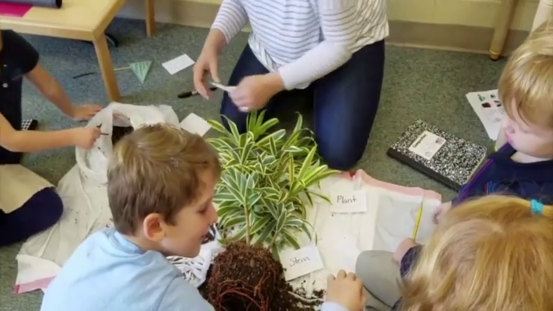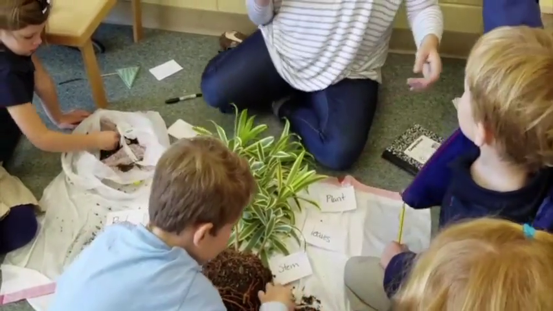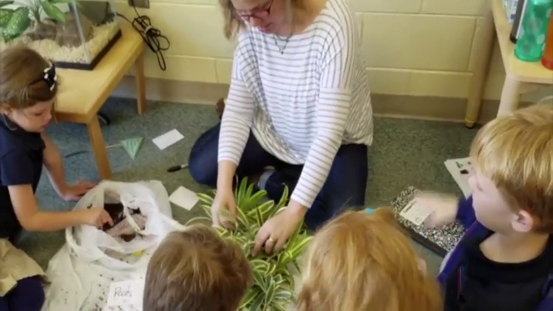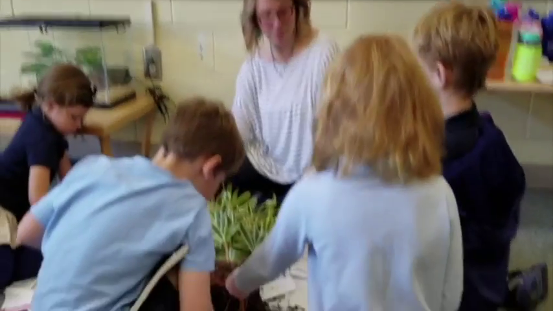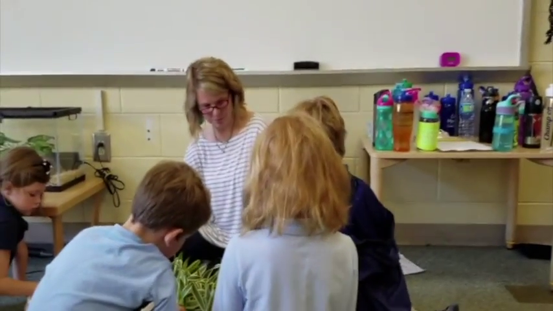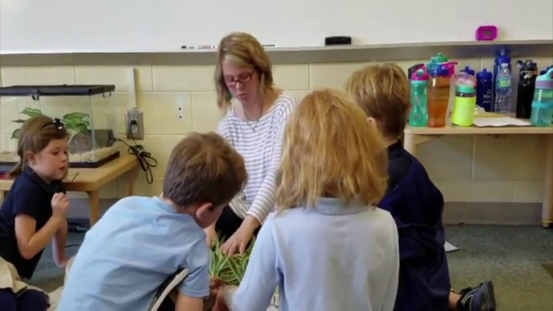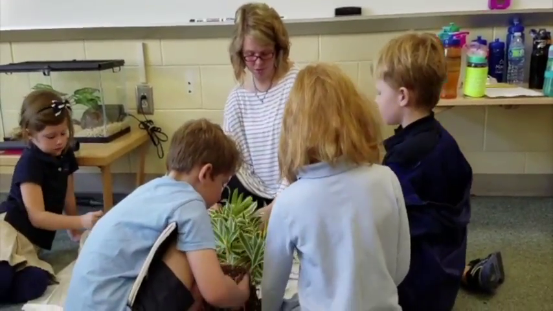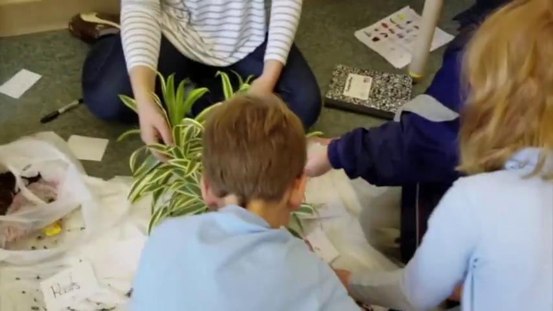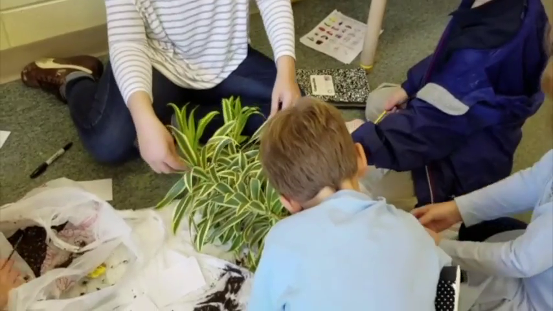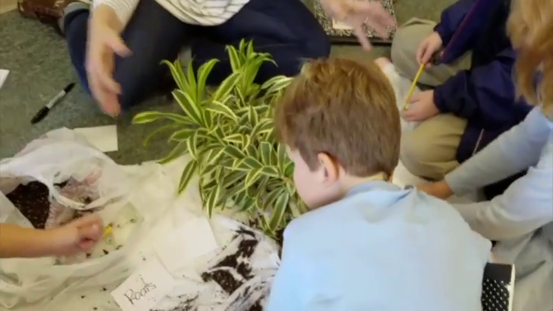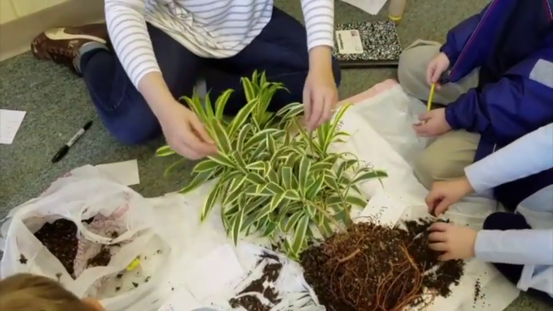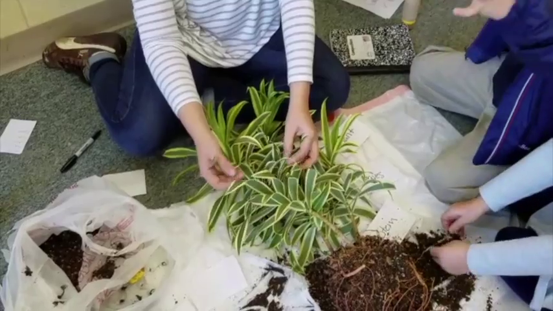Can you tell me why leaves are important to the plant? Gabe, why are leaves important? That's how when the rain comes. They do make it look beautiful. Yeah. Also, leaves bring, that's where it's stored up. So yeah, that's right. So that's where the sunlight hits the leaves. It makes it grow. It does make it grow.